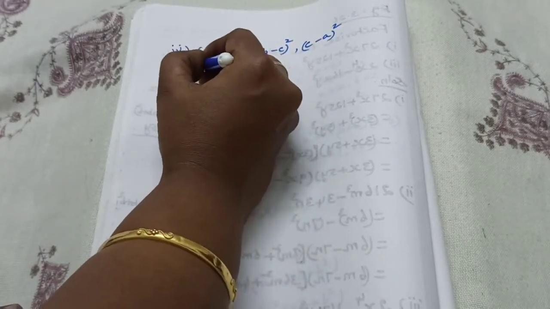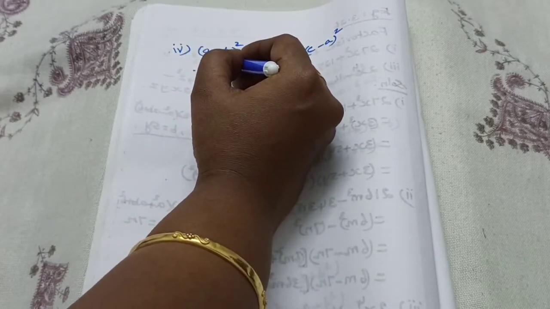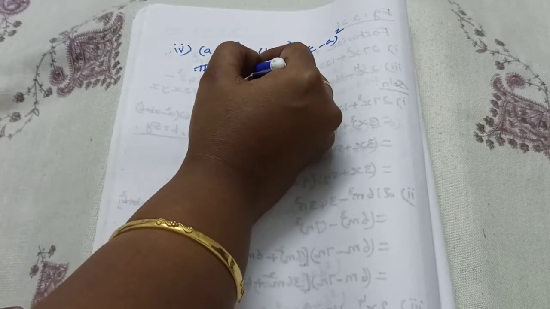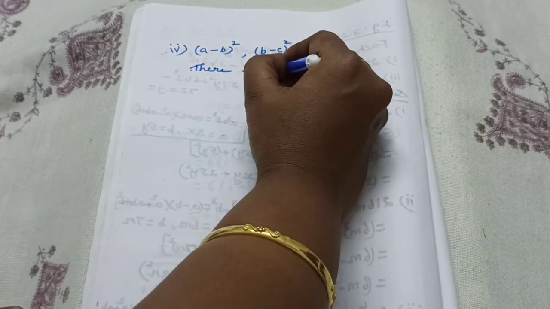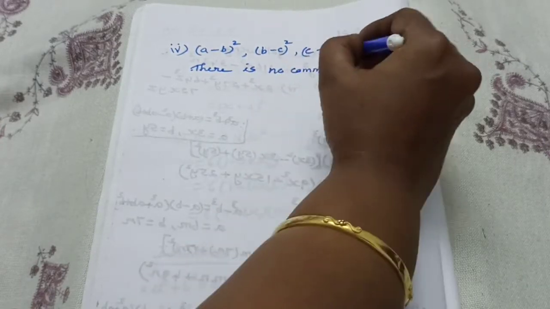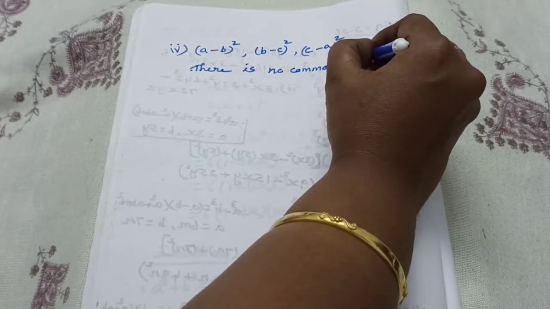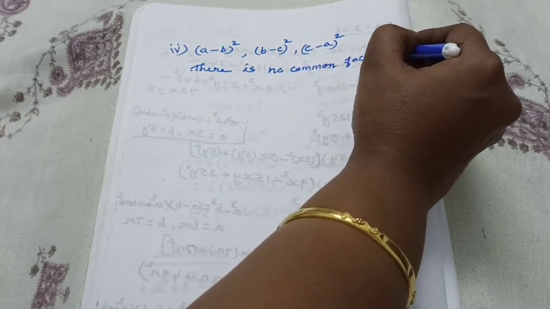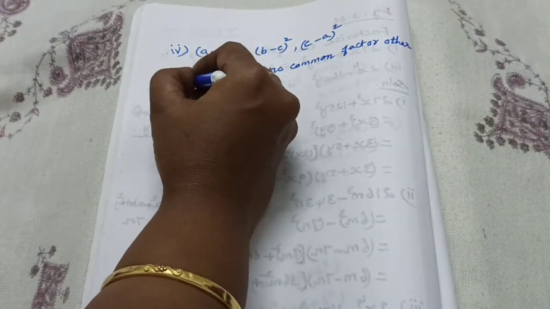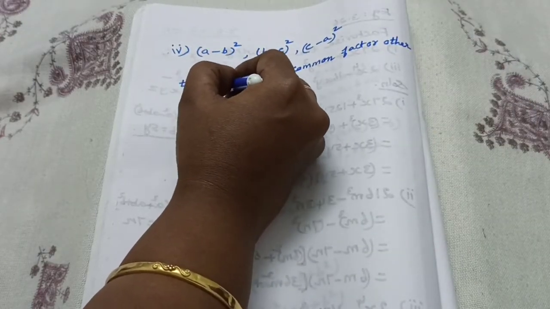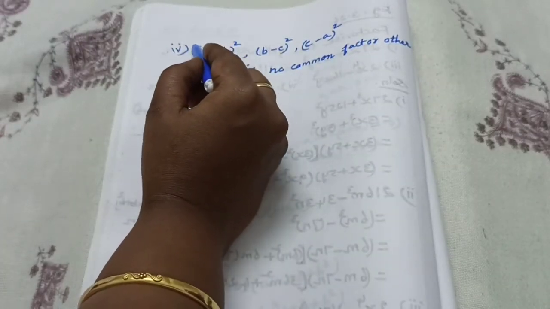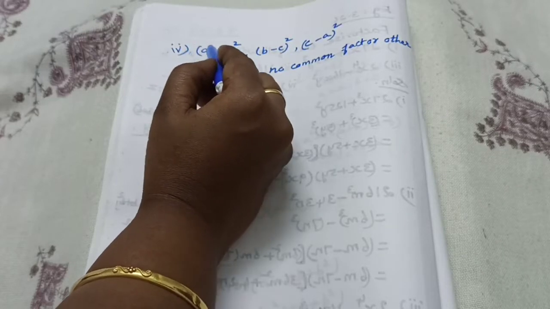Therefore there is no common factor other than 1. Here no common factors, so we can write as 1. 1 is common.